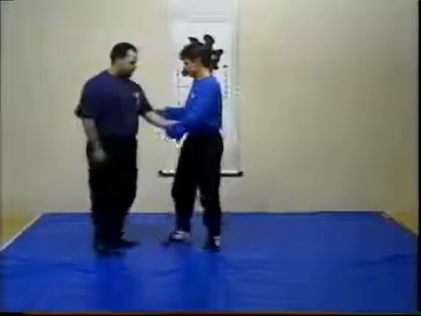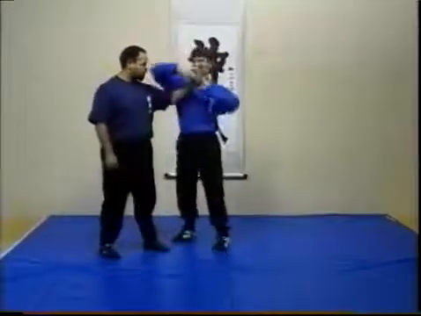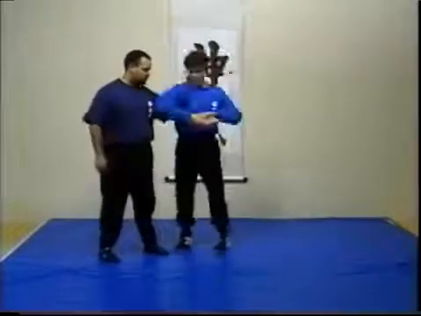Obviously, you need to have his arm down here. You don't want, if his arm's up here, it's going to be very hard to get your hand over. You don't want to reach too high. I want to catch under here.